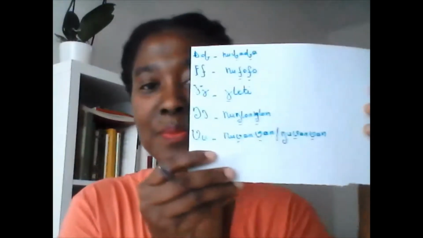So those are the additional vowels that we have in the Ewe language, where we have other ones, the tonal, but we are not going to look at that today. So we have also some consonants, some letters that we don't have in the English language. So let's look at them.